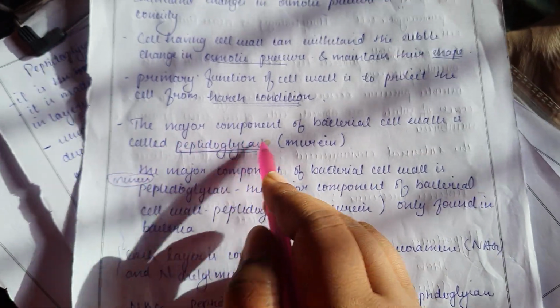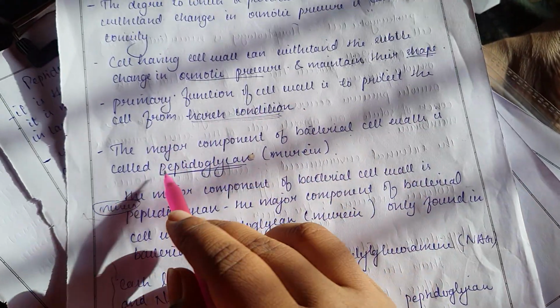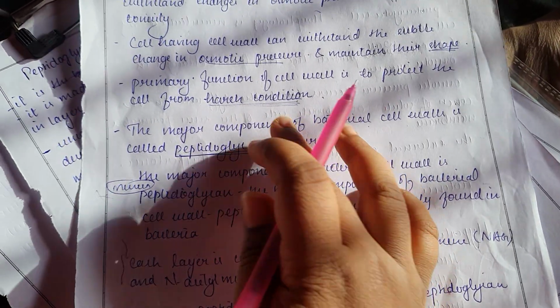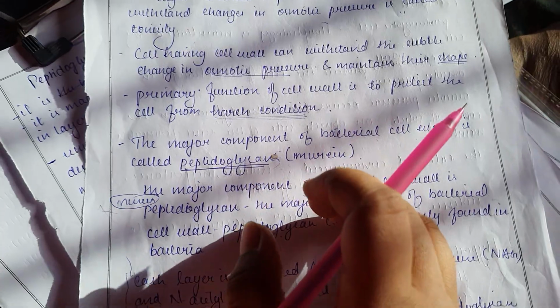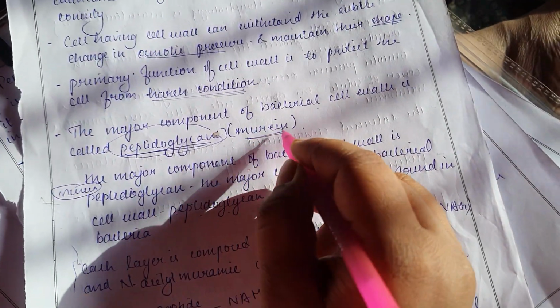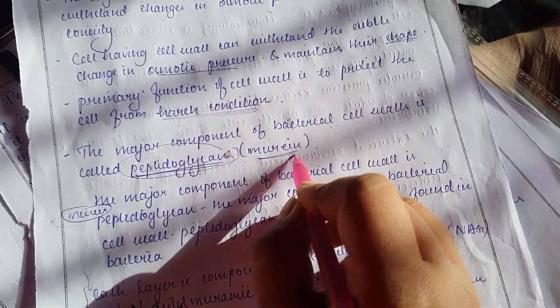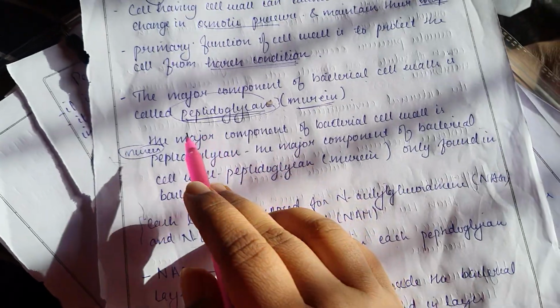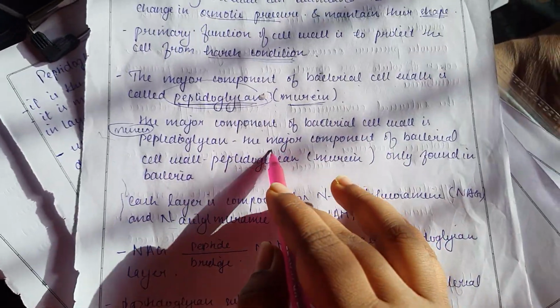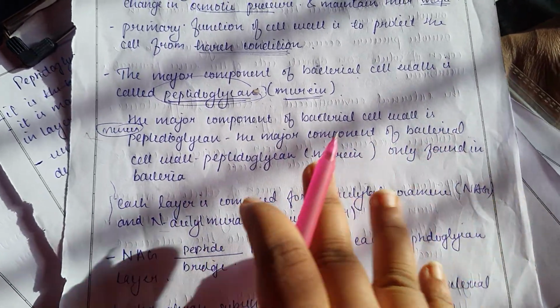Next, the major component of the bacterial cell wall is called what? Peptidoglycan. This is very important to know, because in some viva questions they also ask what is the major component of the cell wall. They will say peptidoglycan. Here murein is used because peptidoglycan contains muramic acid. The major component of the bacterial cell wall is peptidoglycan.